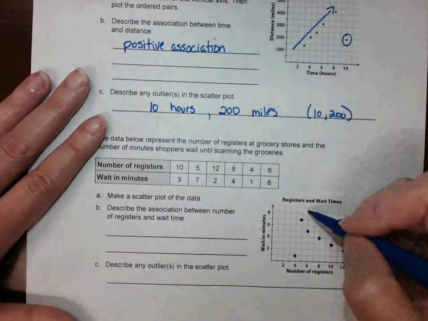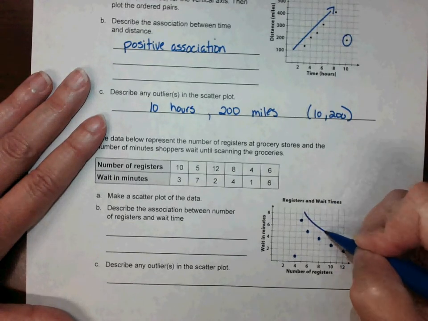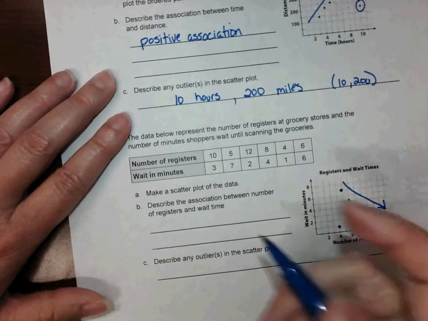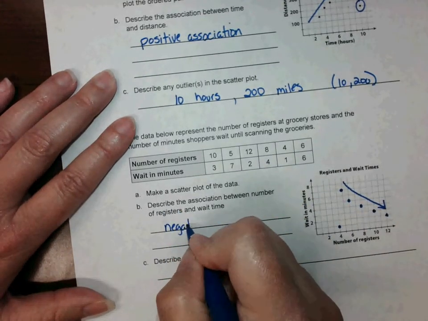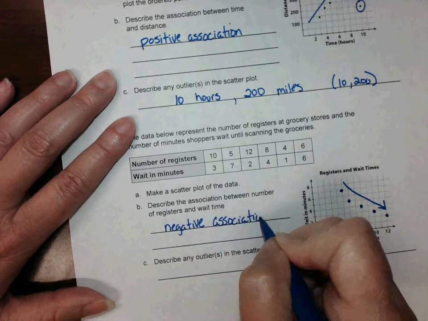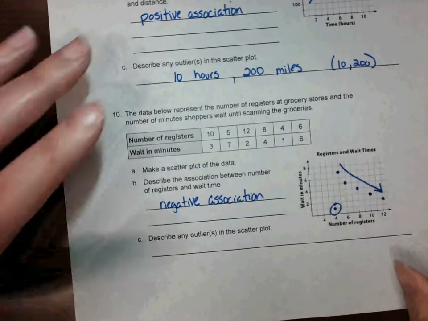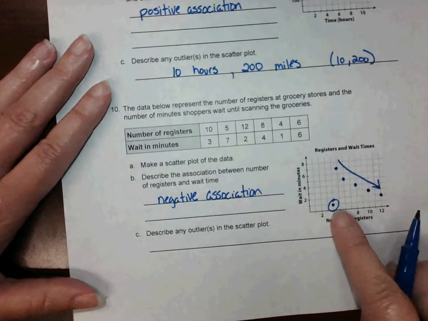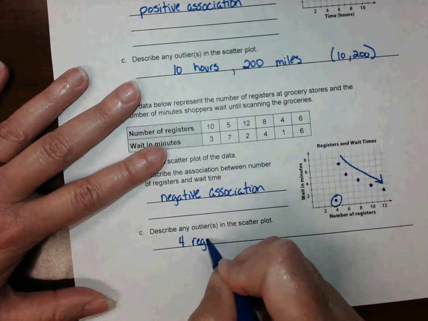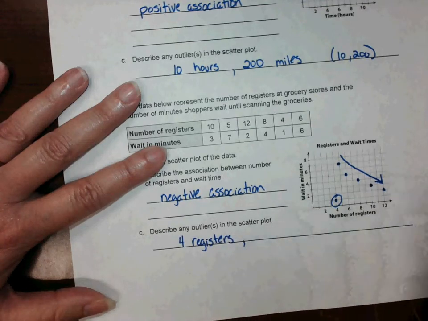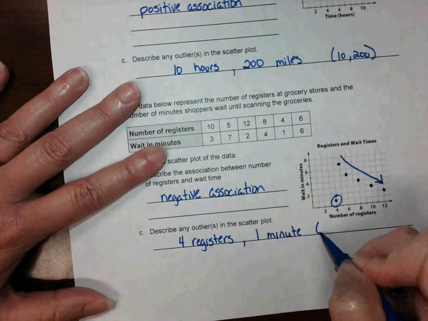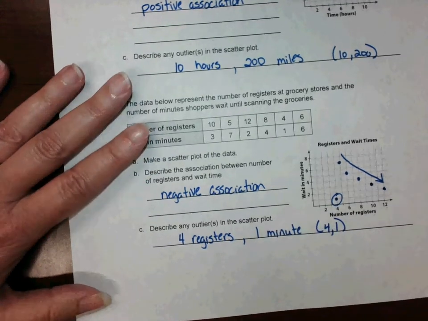Describe the association. In general, the more registers you have, the less time it takes to check out. Makes sense. The data is going down the graph, so that is a negative association. We do have this outlier. He's set apart from the rest of the graph, the rest of the data. So our outlier is at 4 registers. It takes 1 minute. That point would be at 4, 1. And that is it.